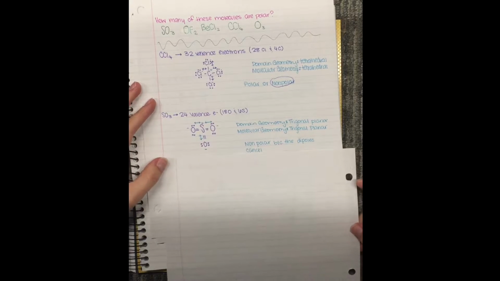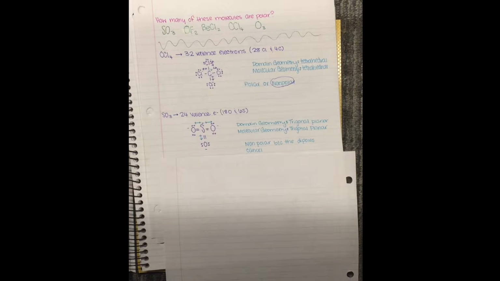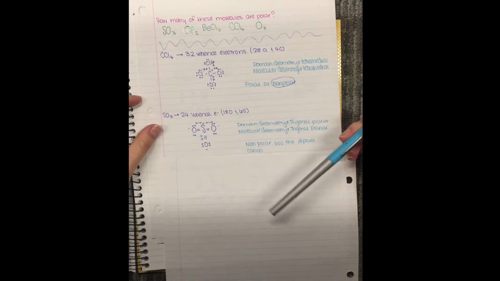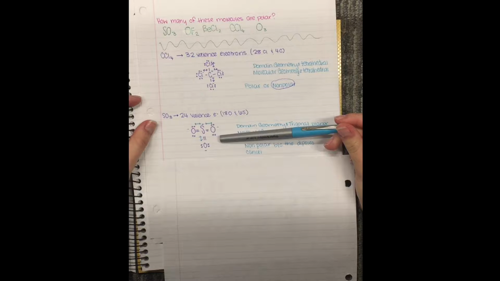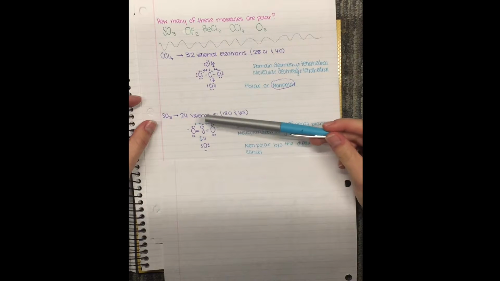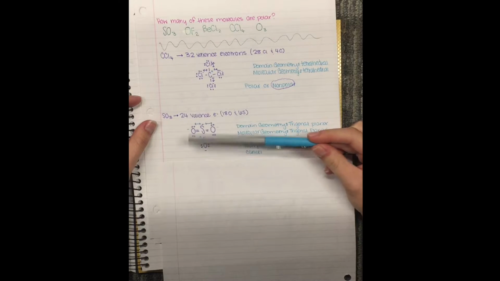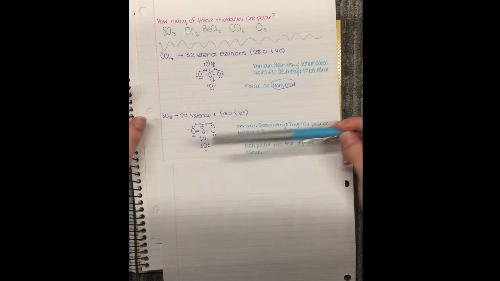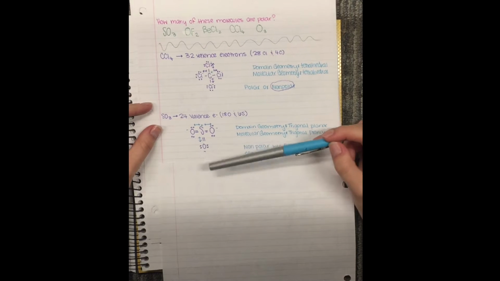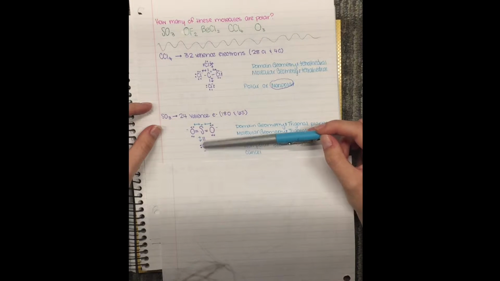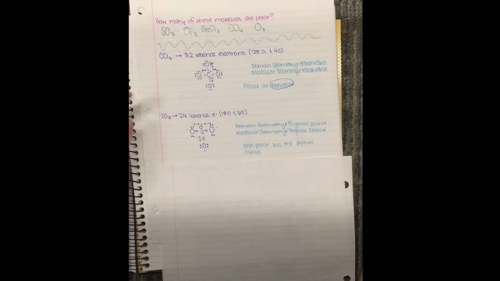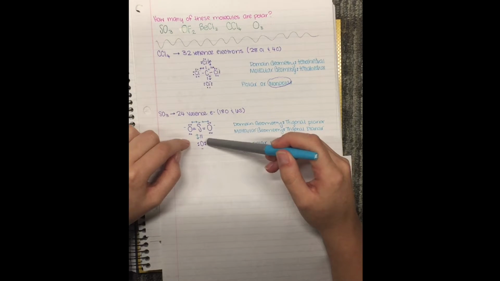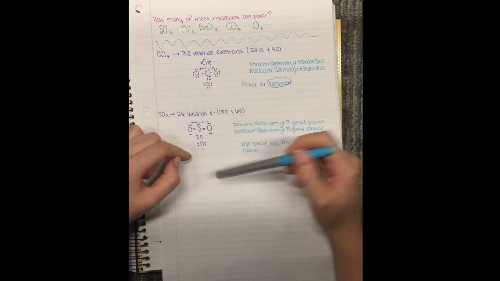So the next one is SO3, which has 24 valence electrons, 18 from oxygen and 6 from sulfur. As you can see, I already did the Lewis structure, and there are going to be double bonds to all the oxygens, and 4 electrons on each of them. The oxygen atom has a higher electronegativity, so it will have the partially negative charge, and sulfur will be the partially positive. So all the dipoles will be pointed out towards the oxygen atoms.